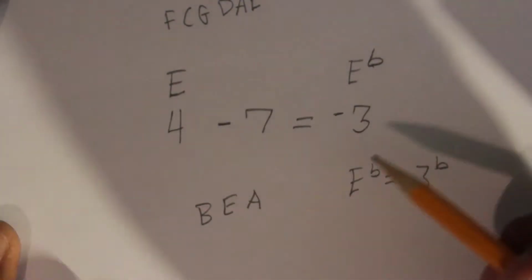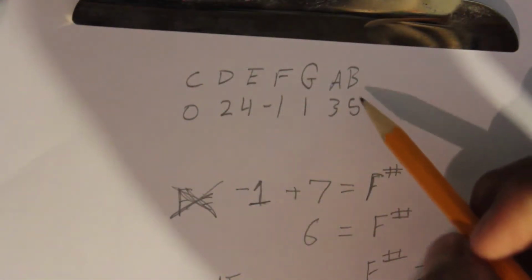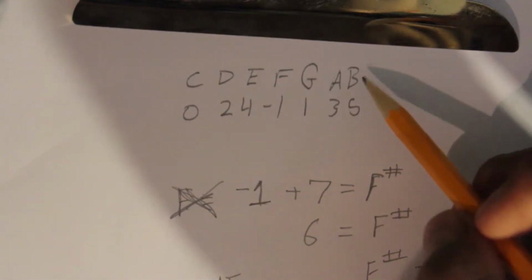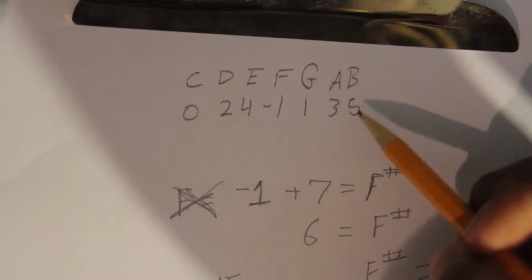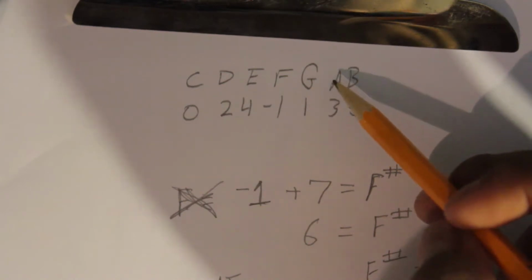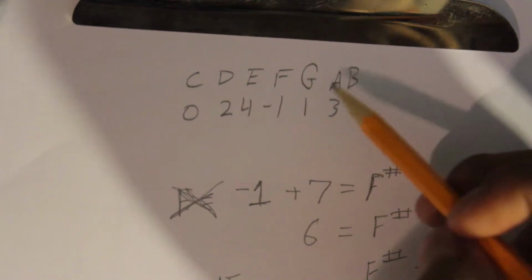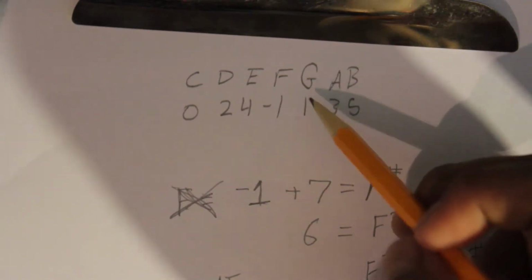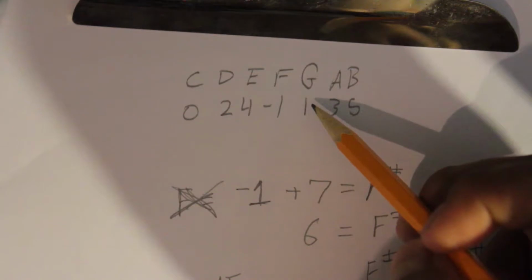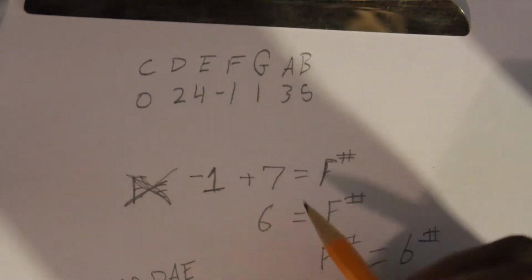Alright. Instead of doing the whole 4 minus 7, you could easily just take this and flip it around. Alright. What plus 5 equals 7? 2. Alright. So B flat major has 2 flats. Same with A. What plus 3 equals 7? 4. A flat major has 4 flats. Alright. G flat major has 6. E flat major, we just went over, has 3. And D flat major has 5 flats.